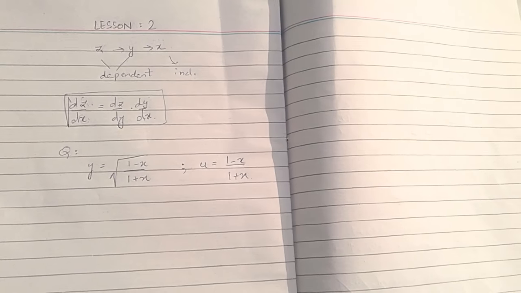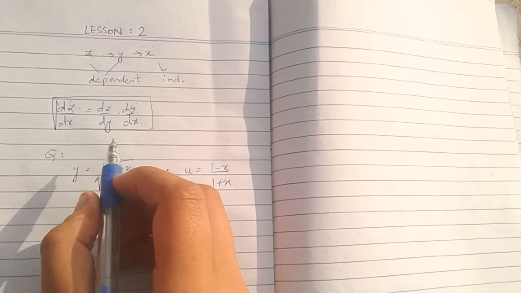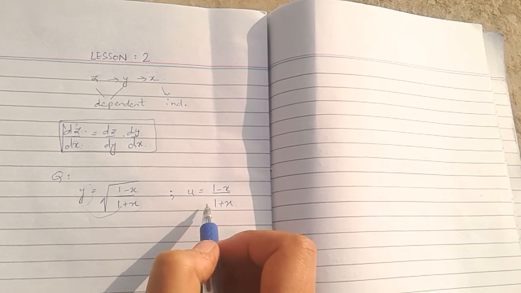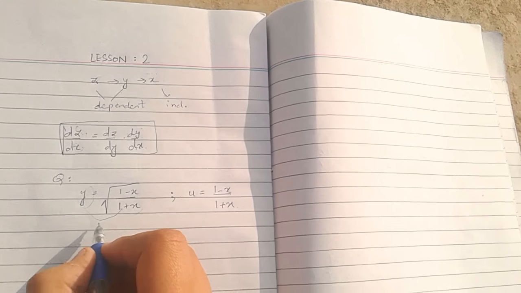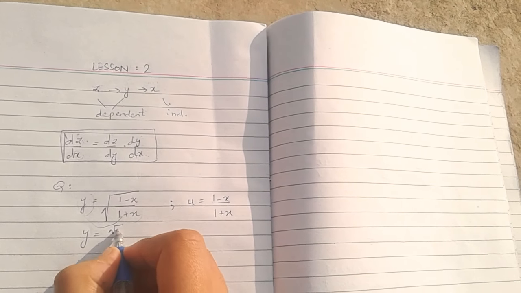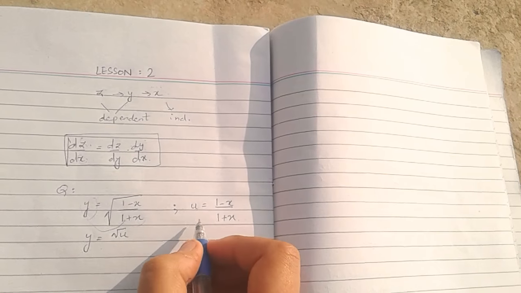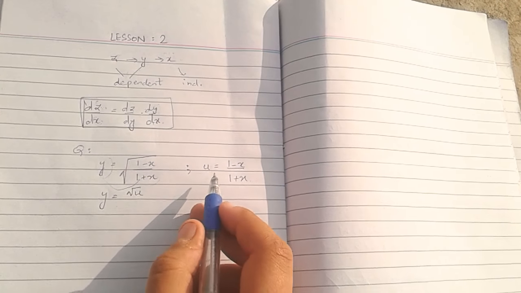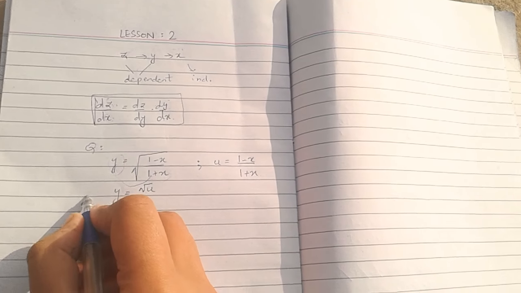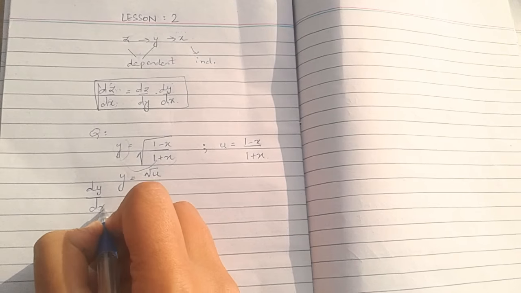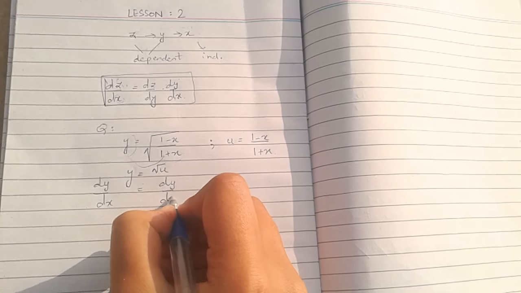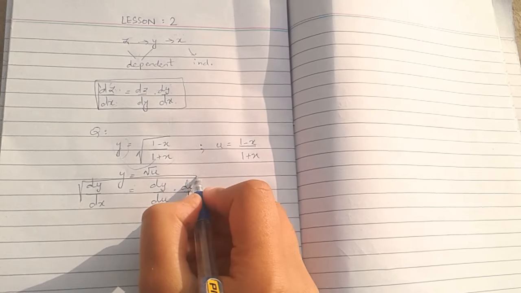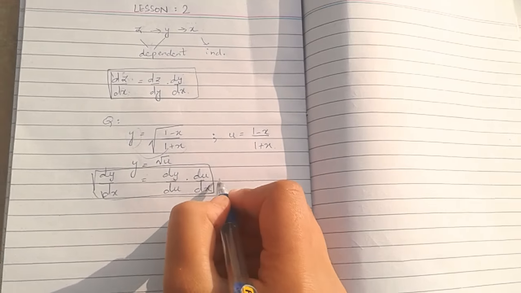So now this form is of the type of chain rule. Here y depends on x, and this form is y equals square root of u. So y depends on u and u depends on x, same form. So y and u will be the dependent variables and x will be the independent. So again, with the help of the chain rule, dy by dx can be written as dy by du into du by dx. Now here is the equation. Mark it as 1.